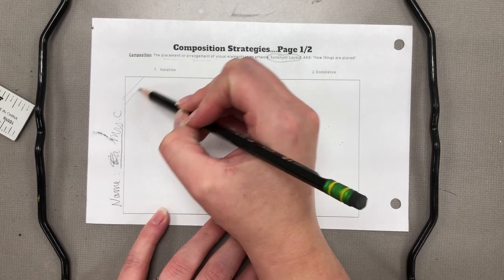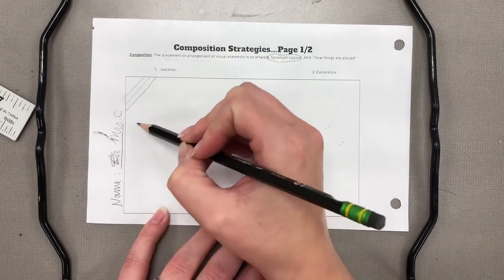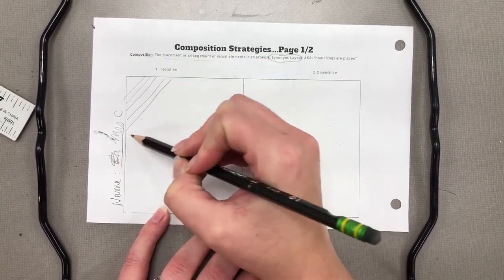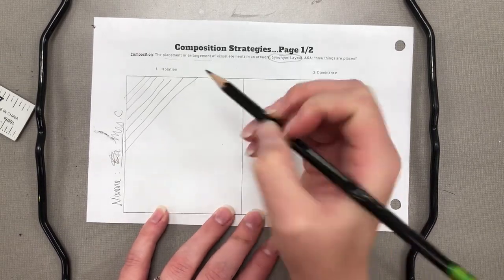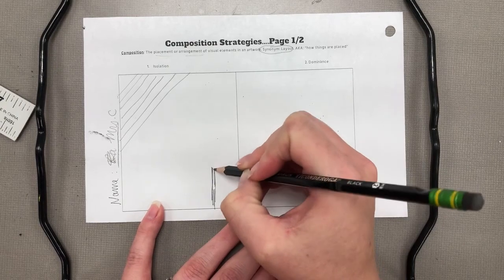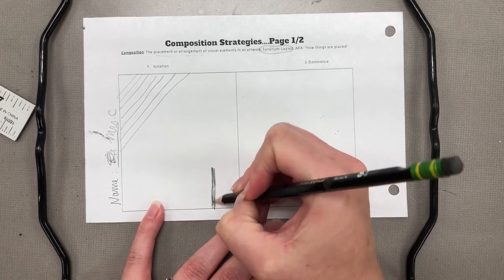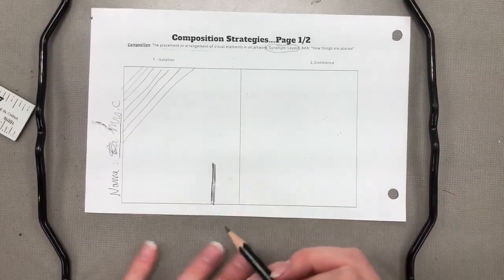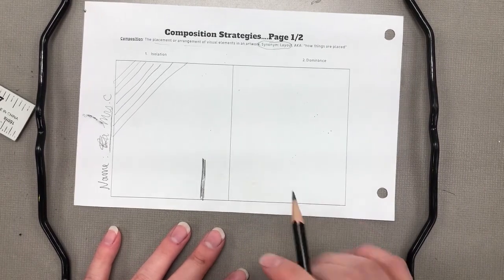So, I don't know, maybe you have an element that's all down here by its lonesome or something like that.